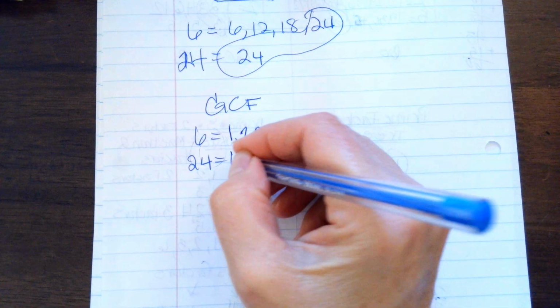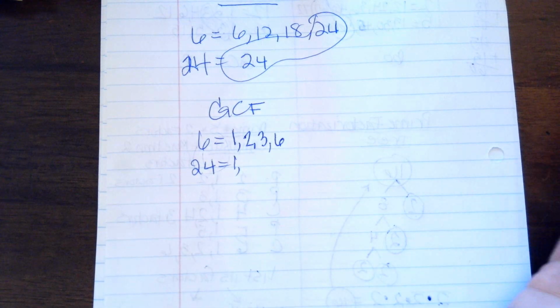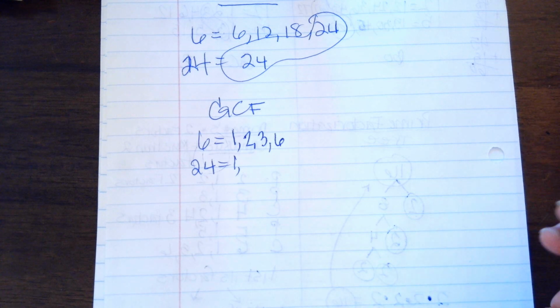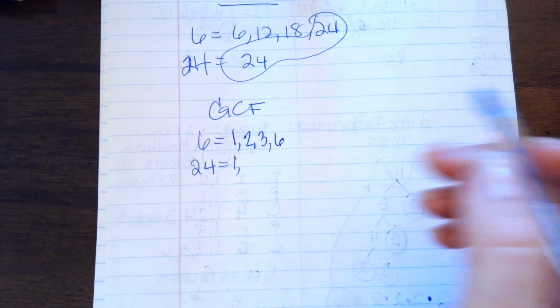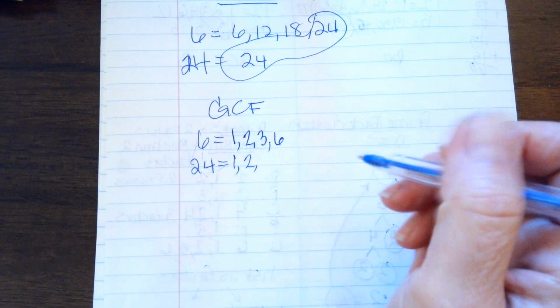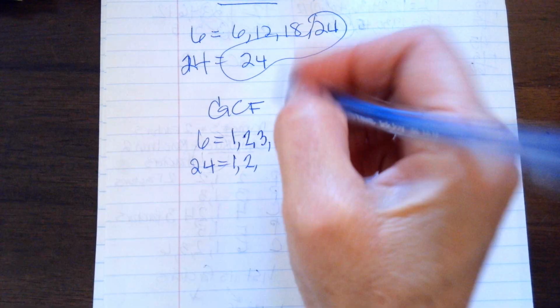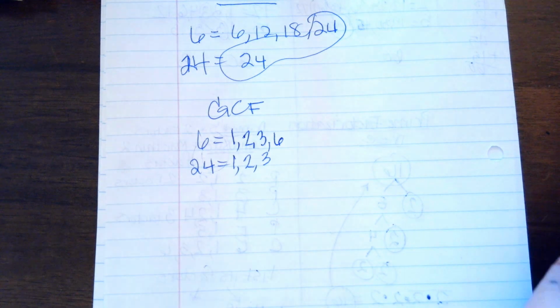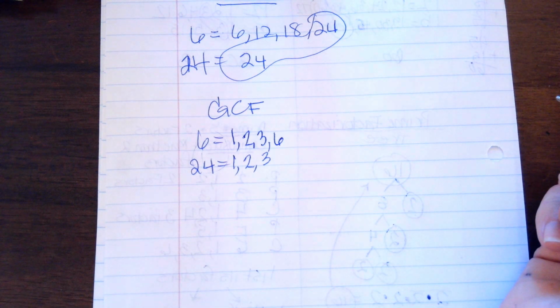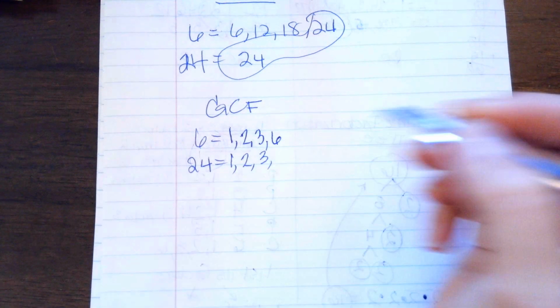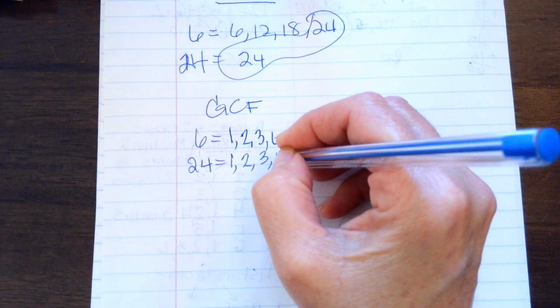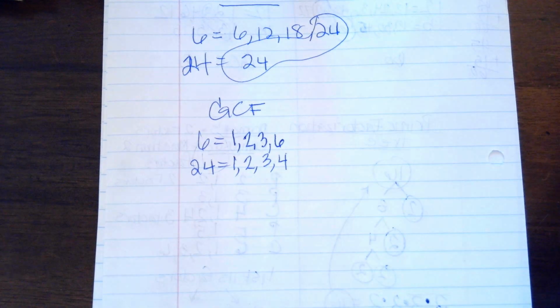Can 1 be divided into 24? Always 1, because 24 divided by 1 is 24. Yeah, and then what about 2? Can 2 go into 24? Yes. 24 divided by 2 is 12. What about 3? Yes. 3 times 8 is 24. What about 4? Yes. 4 times 6 is 24. This is why we need to know our multiplication facts like a boss, because then it's going to make it easy.